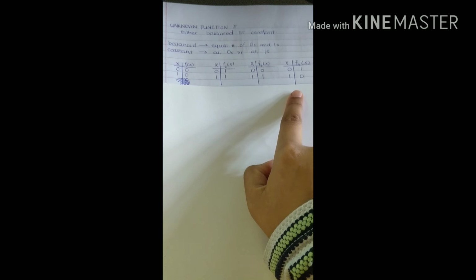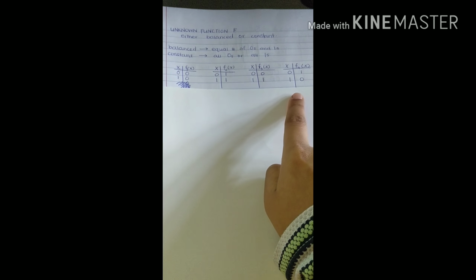It's inverting its input. And as you can see, these two functions right here are constant. So this is the constant 0 function and this is the constant 1 function. Whereas this is the identity function and it's balanced because you have an equal number of zeros and ones. And this function is also balanced, because you also have an equal number of zeros and ones. So the two on the left are constant and the two on the right are balanced.